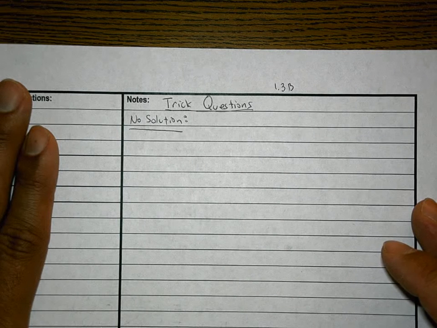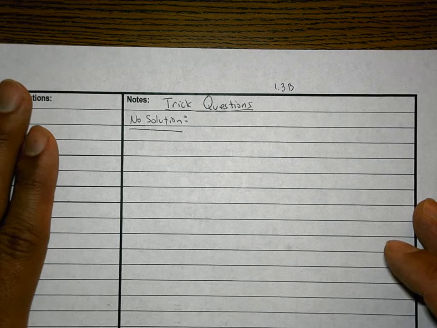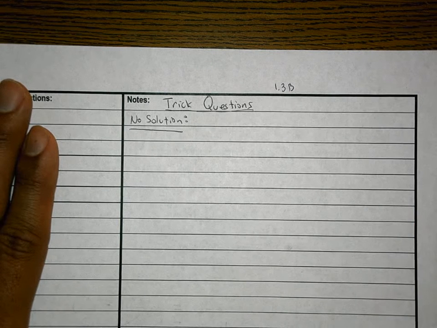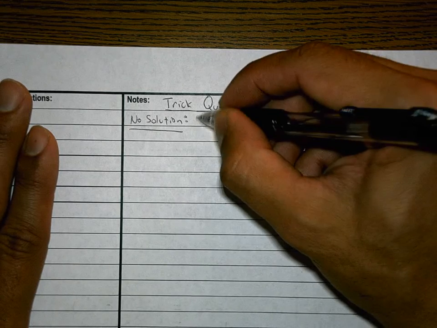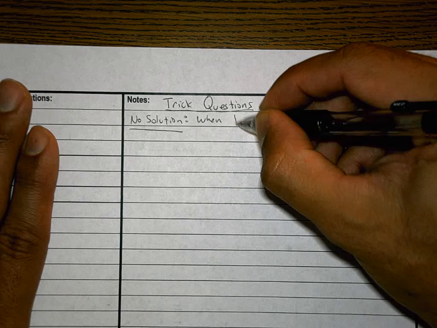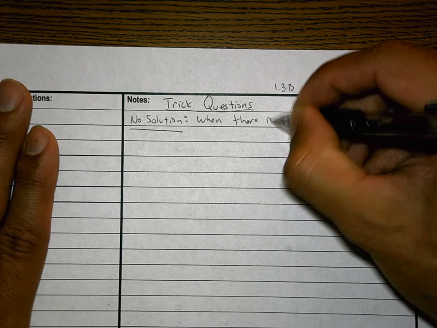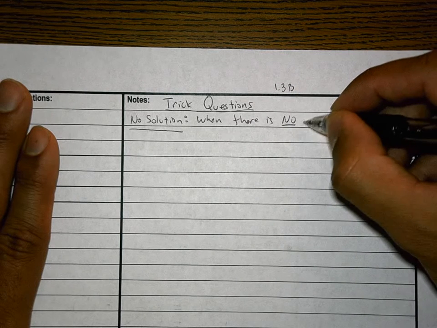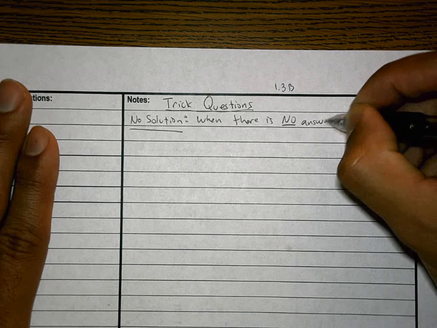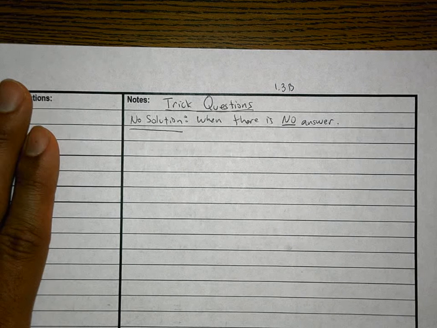What happens if you can't solve a problem? I can't figure out what that letter is. I can't figure out what that variable is. There is a possibility to write no solution. It's when there is no answer. When there's no answer, we can write down no solution.